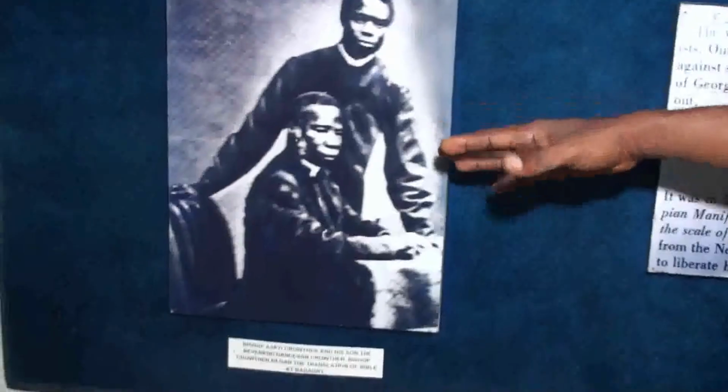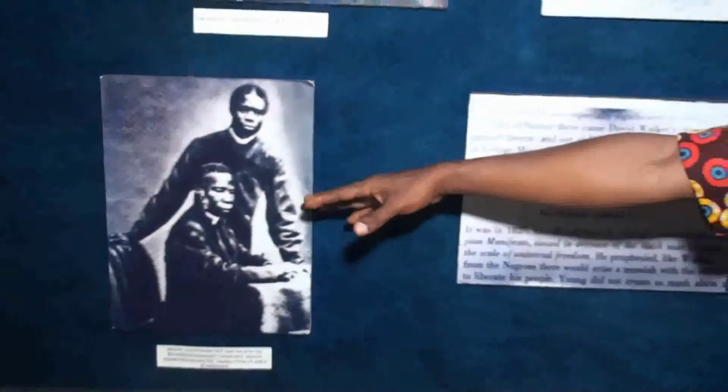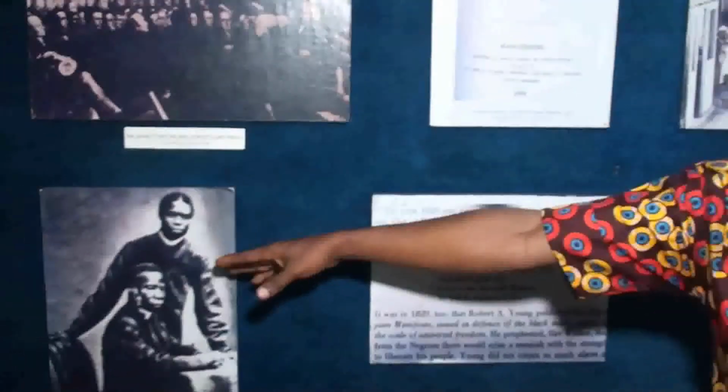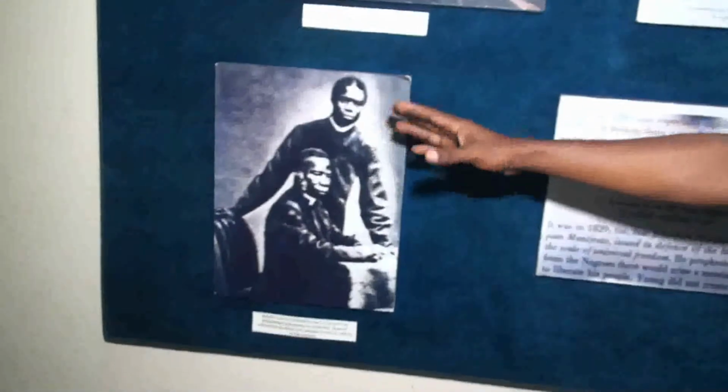When this freedom was achieved, the first man who came back home is Bishop Samuel Ajayi Crowther. Ajayi Crowther became the first African bishop, and he translated the Bible from English to the Yoruba language. So standing with him is his son, who became the grandfather to Herbert Macaulay maternally.